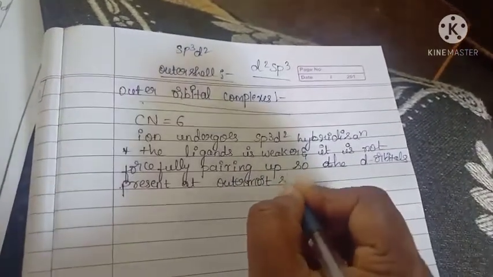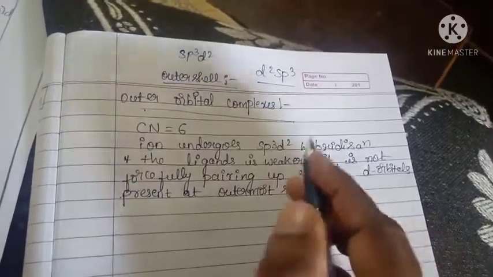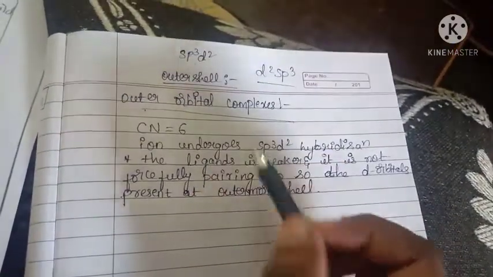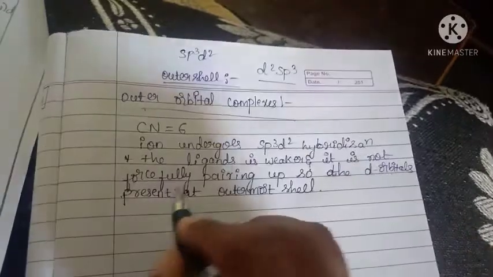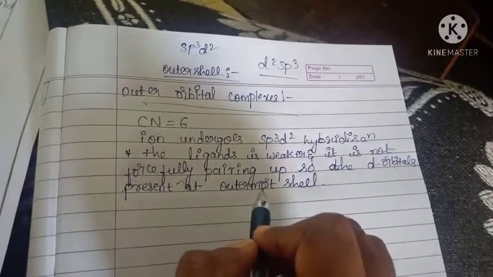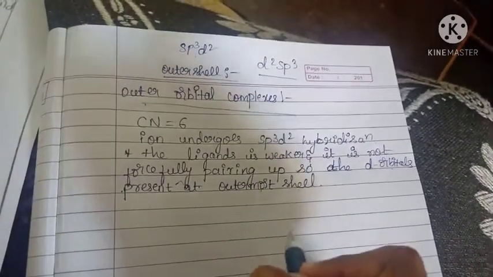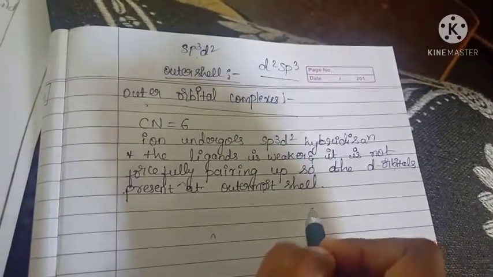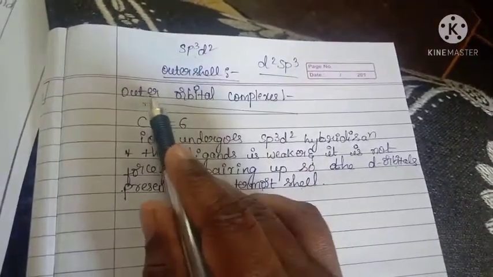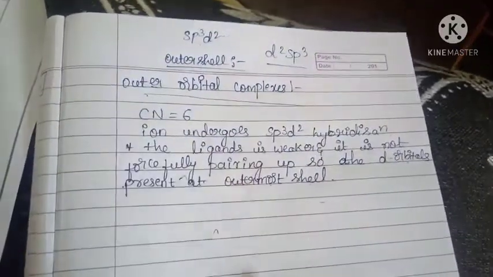Okay, why is d present in the outermost shell? It means the ligand is weaker and there is no pairing up. So that's why it should be present in the outermost shell, and that complex is called an outer orbital complex.